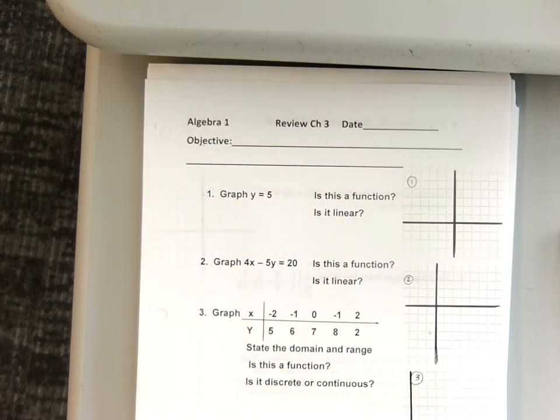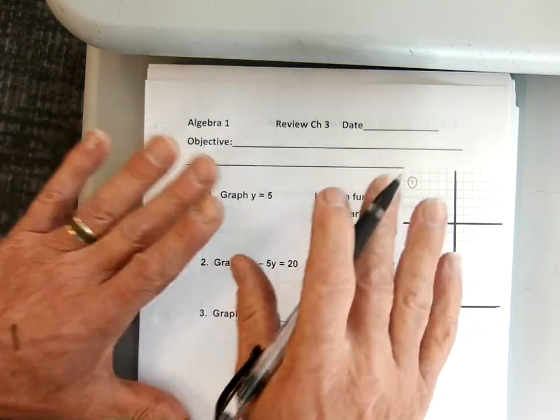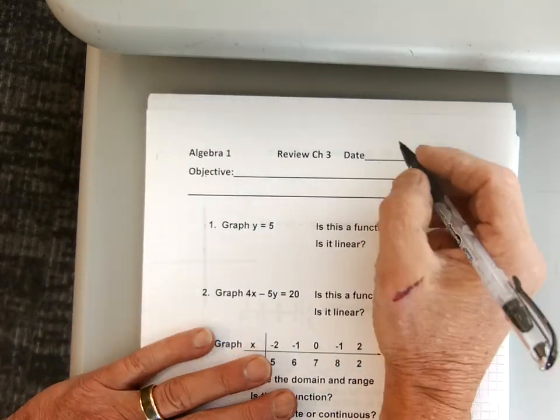Okay, so review chapter 3. All of this stuff, graphing, is going to be on the final. We can do it.